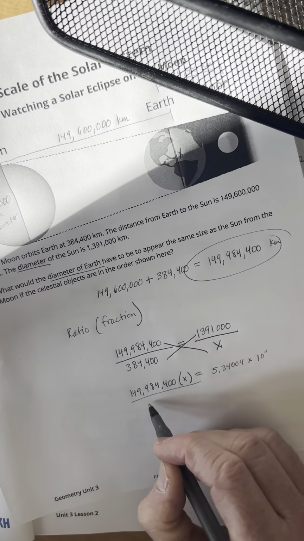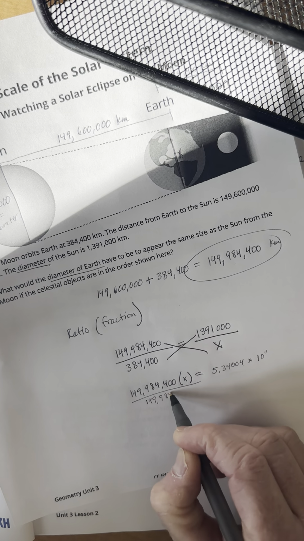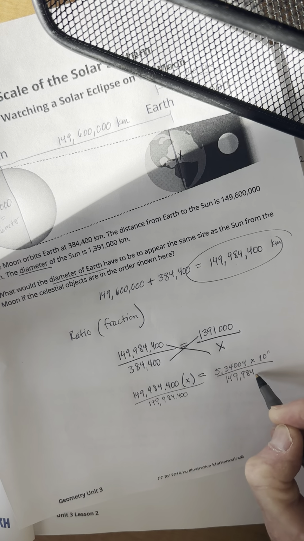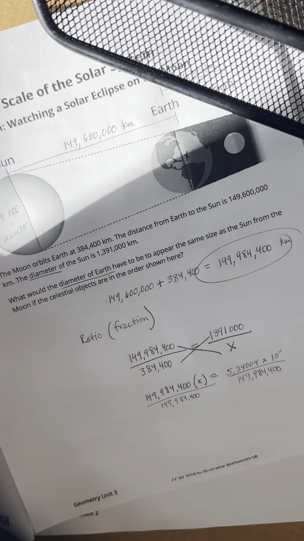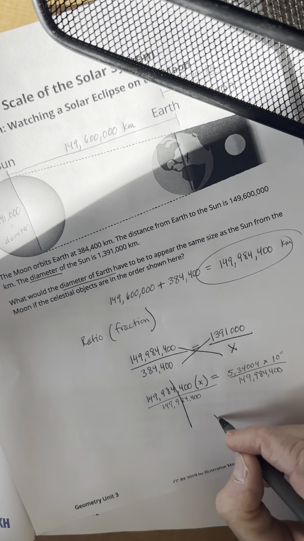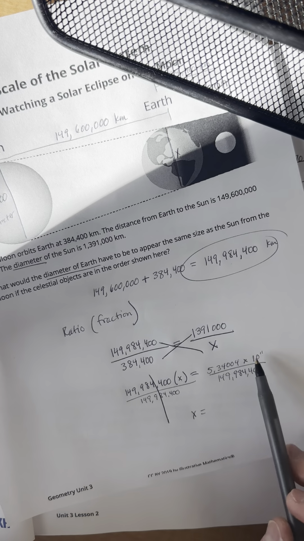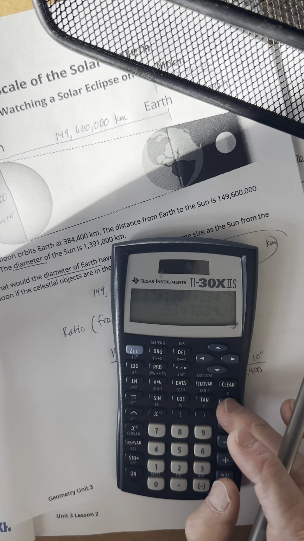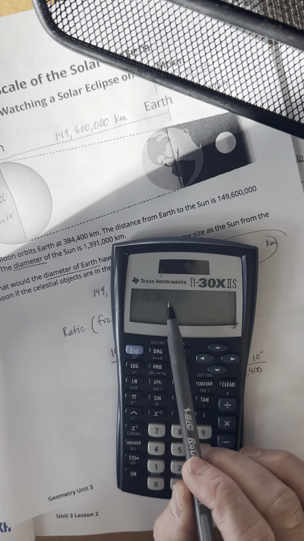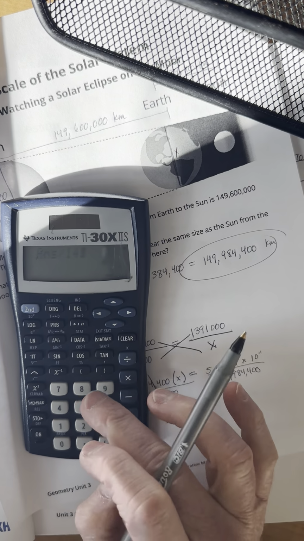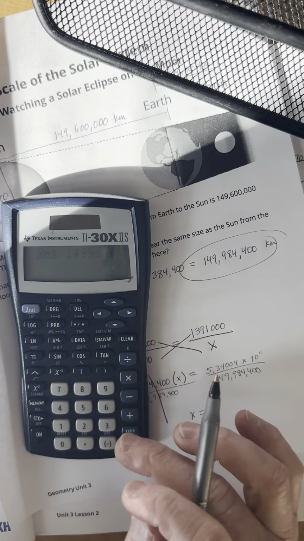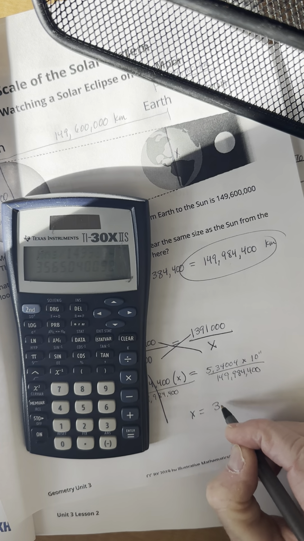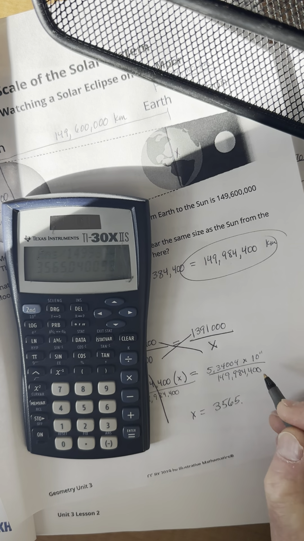But we still do the same thing. We have to isolate x. So 149,984,400 cancels. Your final answer is going to be this divided by this. It's still right there. Just hit divide. Answer divided by 149,984,400 equals 3565.04.